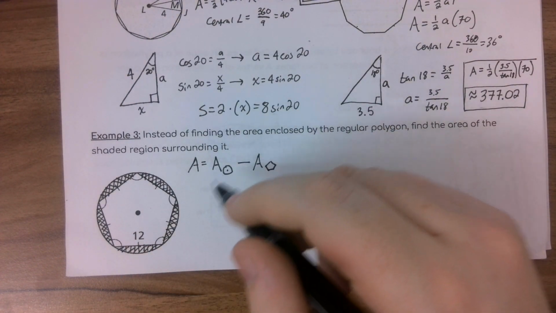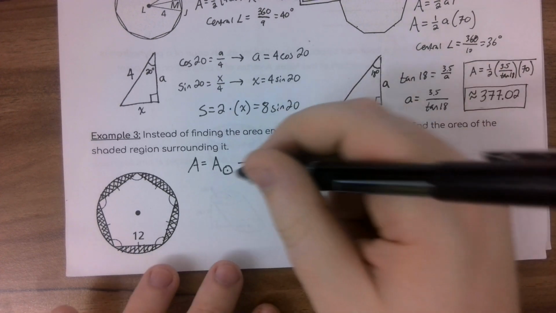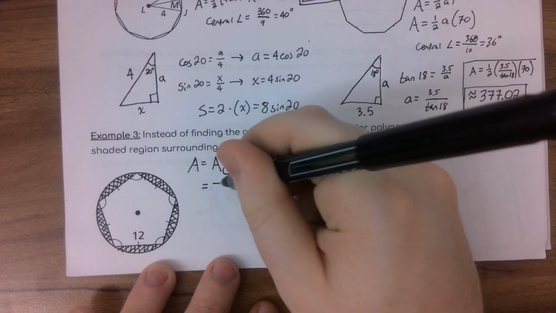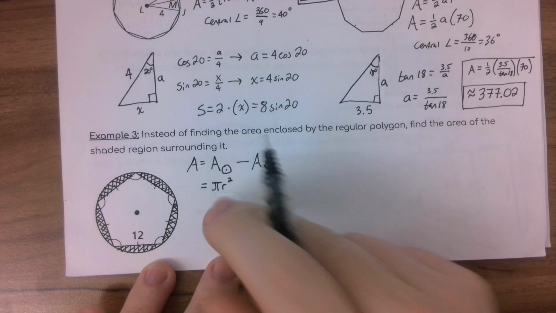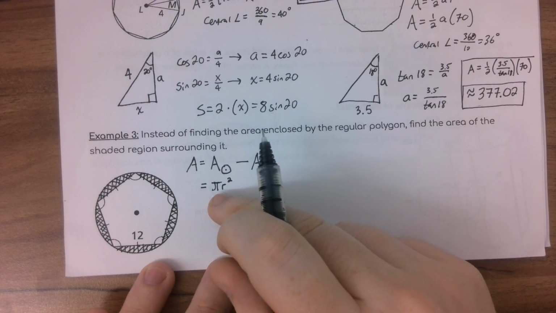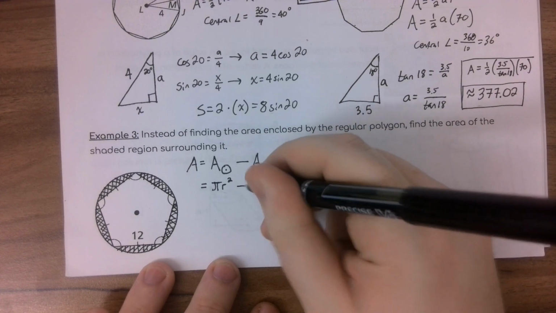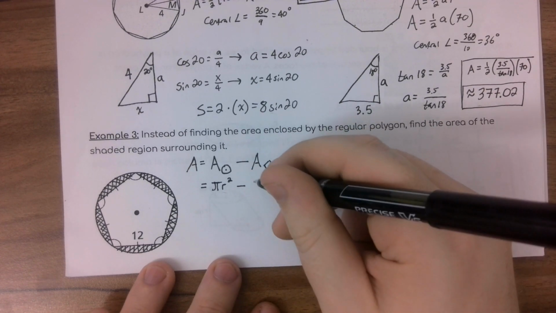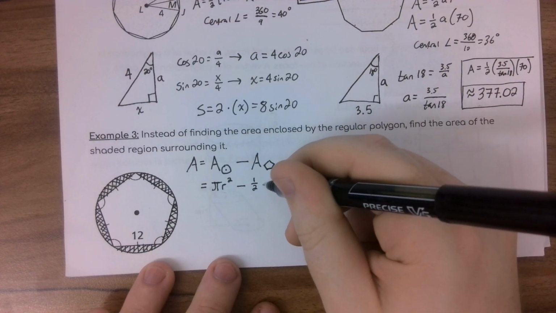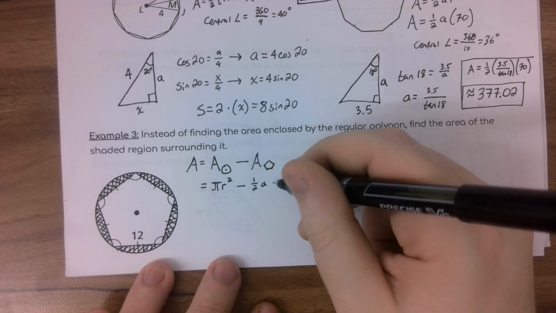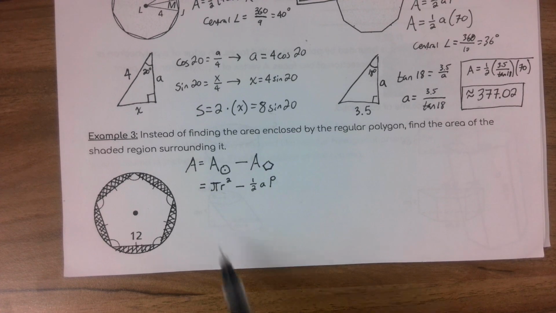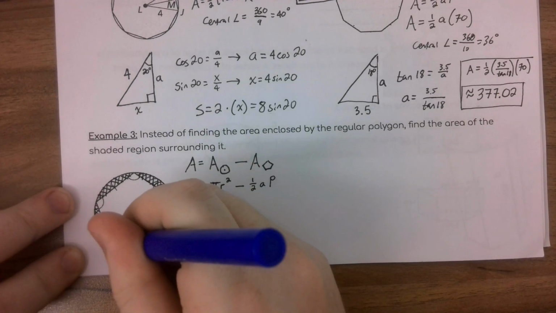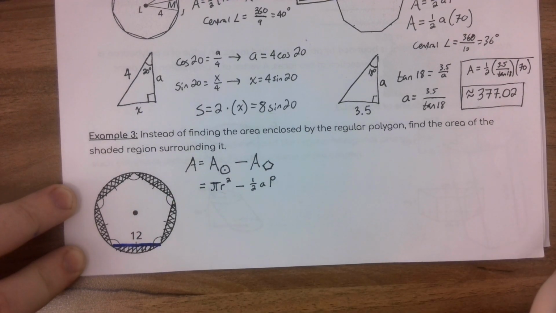To find the area of a circle, we really need a radius, and we don't have a radius here. So our first goal is going to be to find the radius of this shape. Afterwards, the area of the pentagon is 1/2 our apothem times our perimeter. And hey, the perimeter actually seems pretty easy to find. After all, we know that one of these sides is 12.